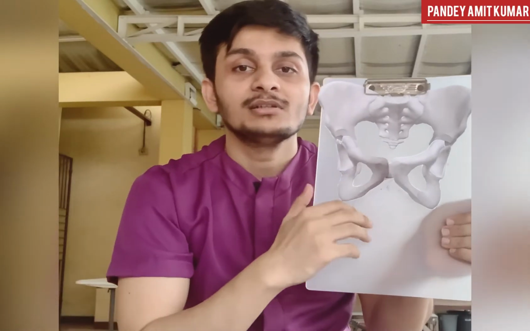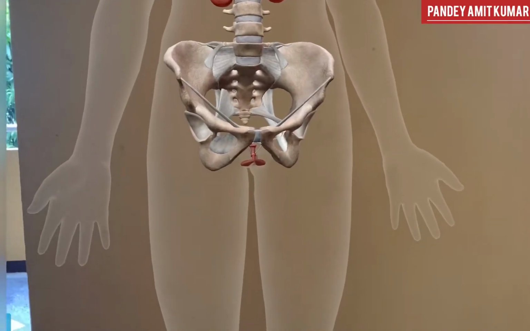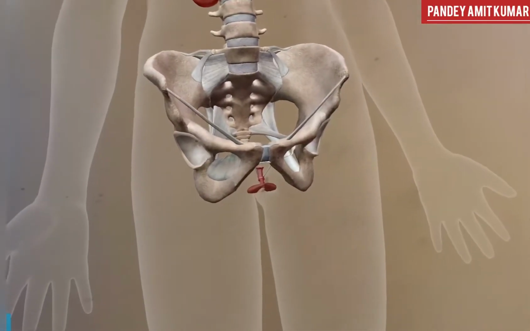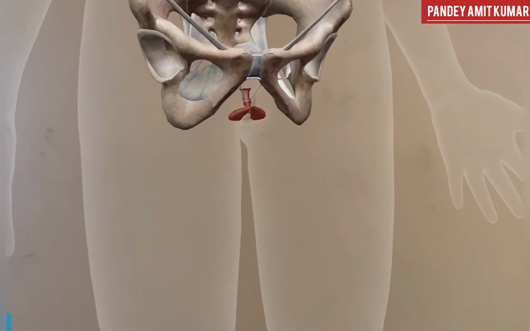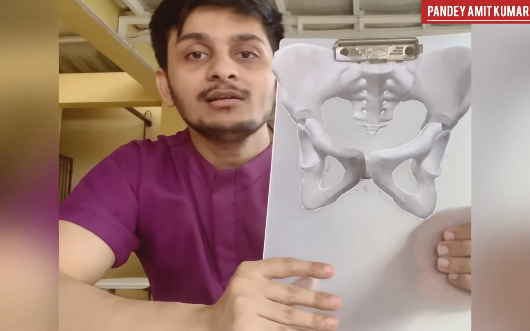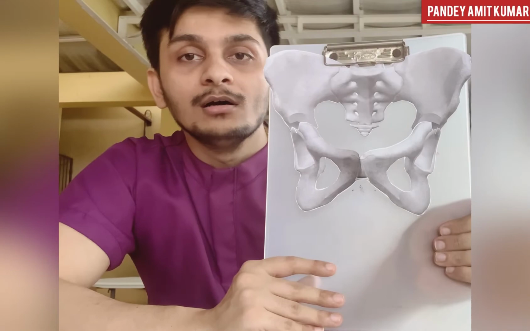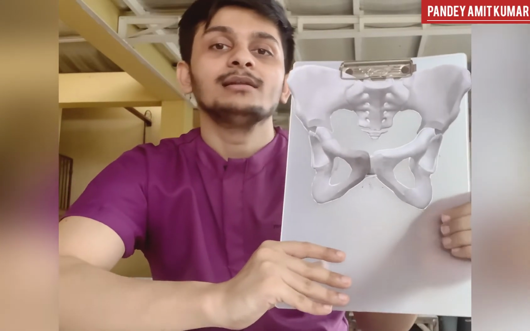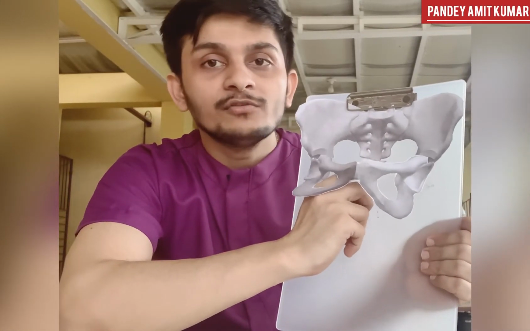Then we will also estimate the subpubic angle. So like here it is more than 90 degree. So you can see in our patient the subpubic angle is more than 90 degree. So it shows that it is a gynecoid pelvis. And then we will assess the mobility of the coccyx at the last.